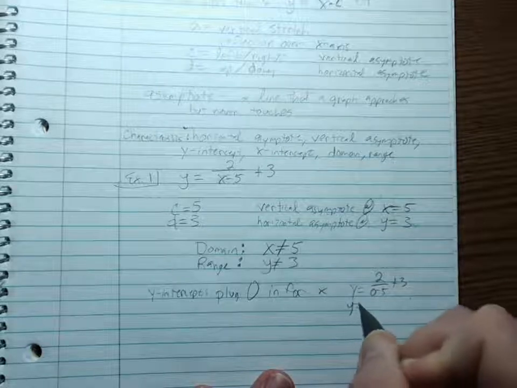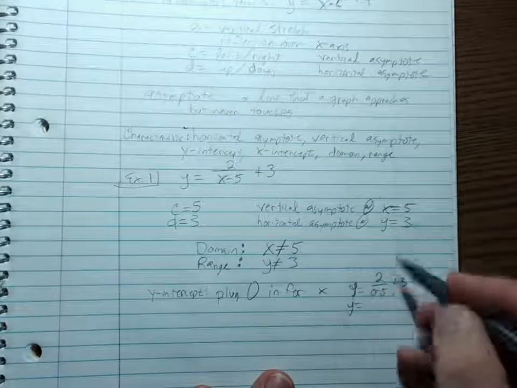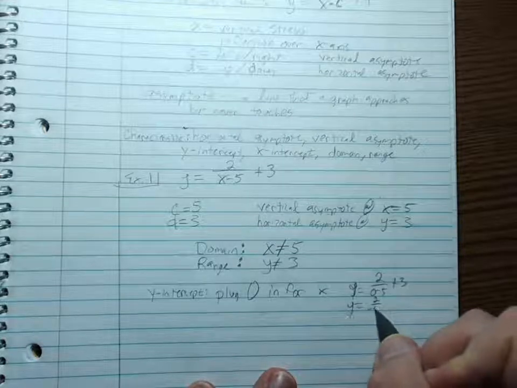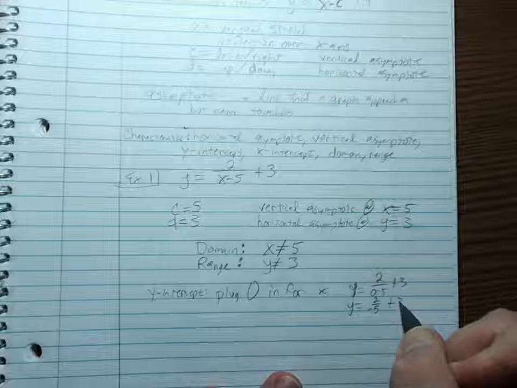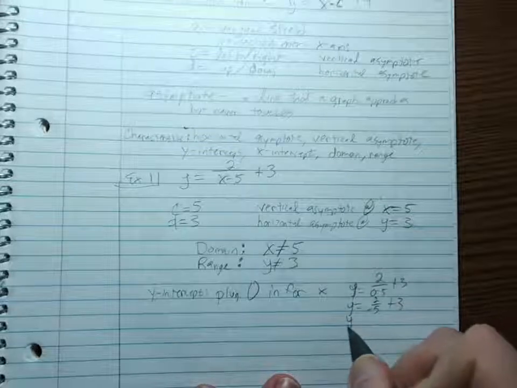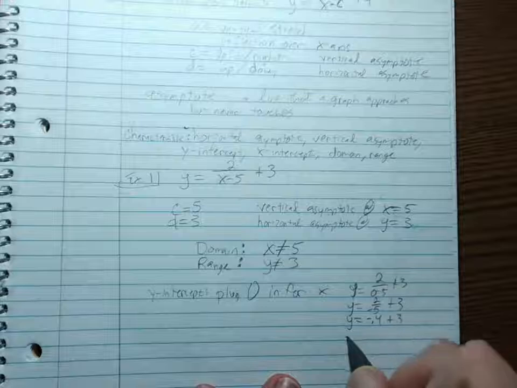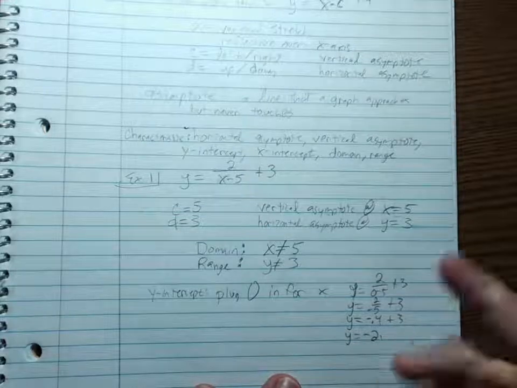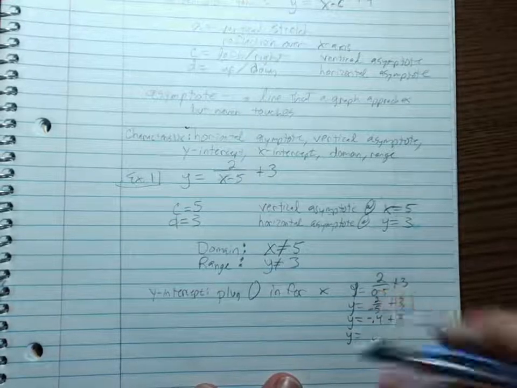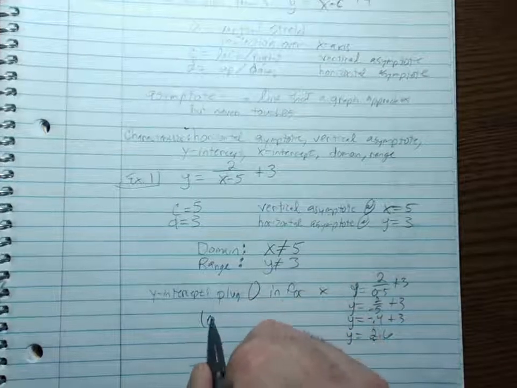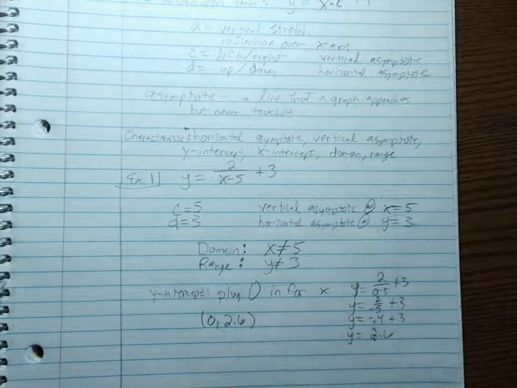And that's honestly something you can put in the calculator if you wanted. 0 minus 5 is negative 5. So this is 2 over negative 5 plus 3. 2 over negative 5 is negative 0.4, plus 3. So y will equal positive 2.6. I promise I can do math. So we will write that it is 0, 2.6.